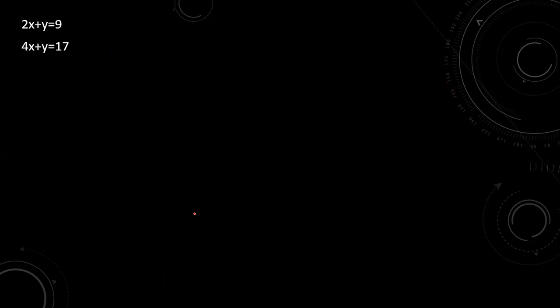So let's look at this. Okay, we have 2x plus y equals 9 and 4x plus y equals 17. So you can see now we're having coefficients that are bigger than 1. So still the same step: give each equation a number.